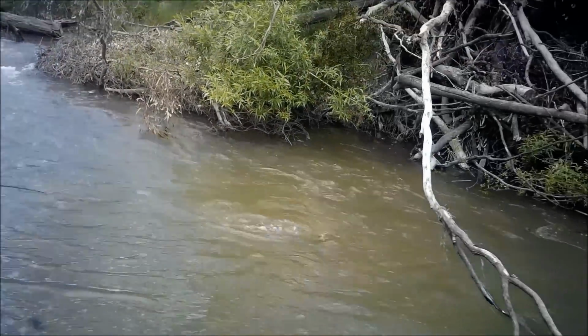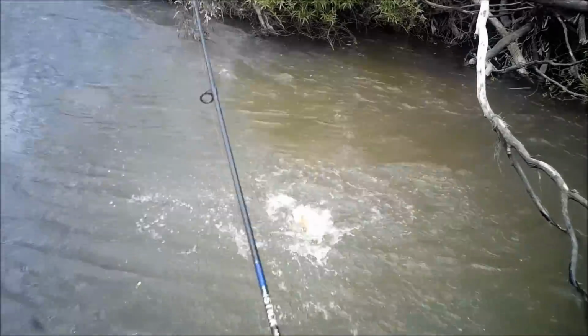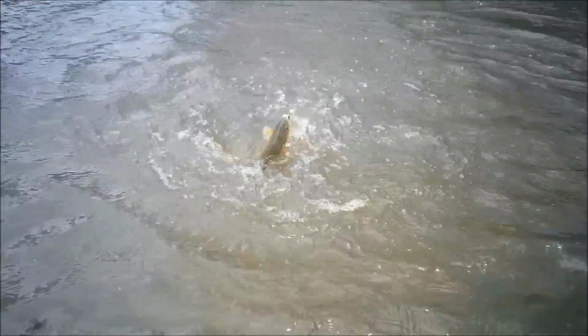Here's a bigger one. Yeah, look at this. I saw him come out and grab it. 2 in the one hole. Look at that. Oh, I'm wrapped. He is a lovely brown trout. I actually saw him. He came out from right over the other side.